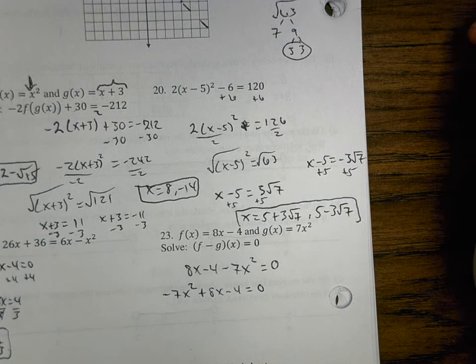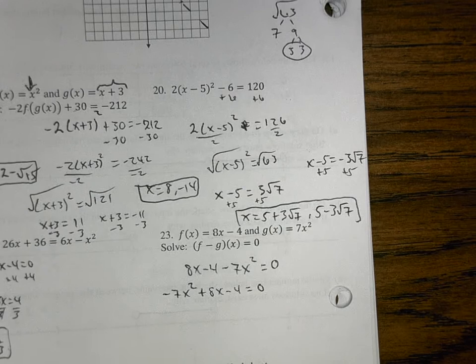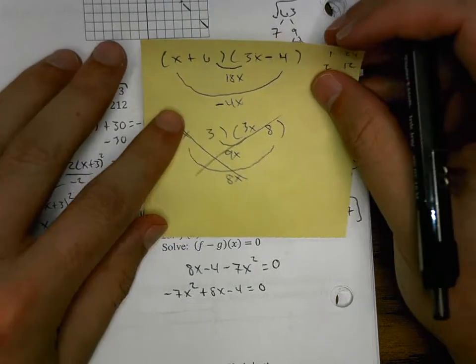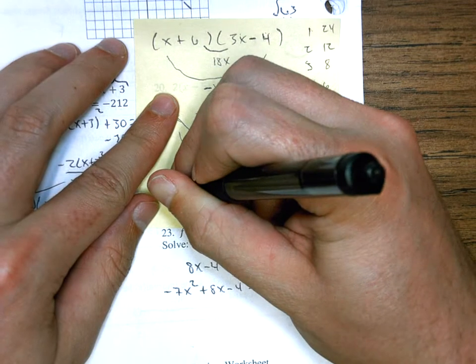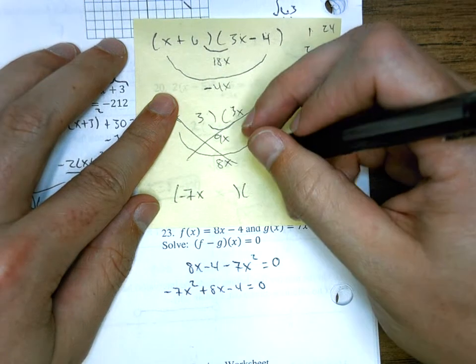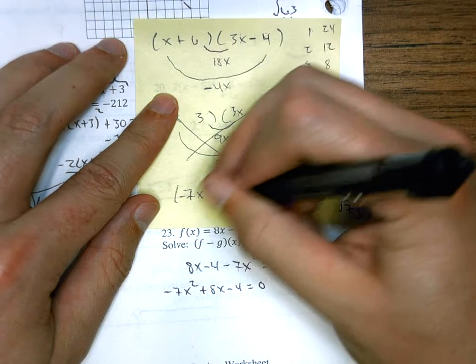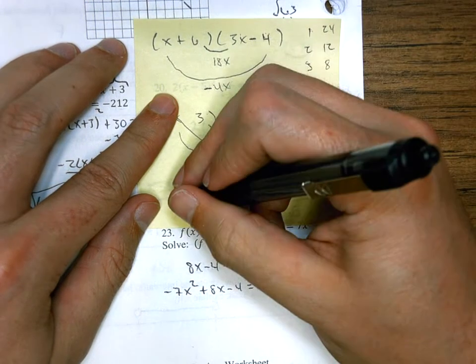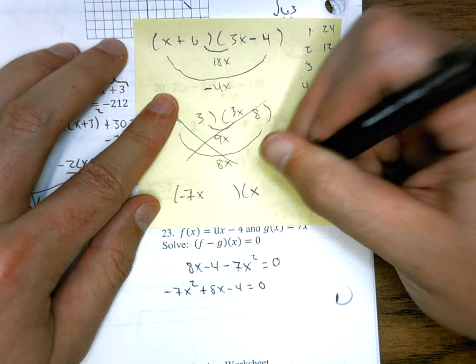Can this be factored? I'm going to try to factor it. Let's see if we have some good factors. I know this would be 7x. One of them's a negative 7. The other one would be a positive x. These might even switch. I'm not sure which one's negative yet. The 4 would be 1 and 4 or 2 and 2.